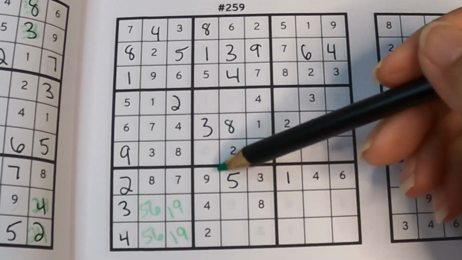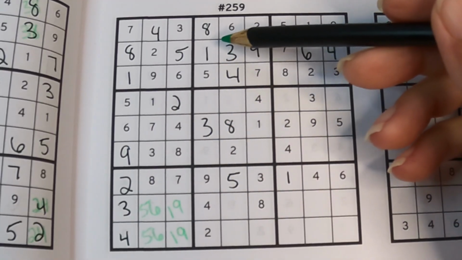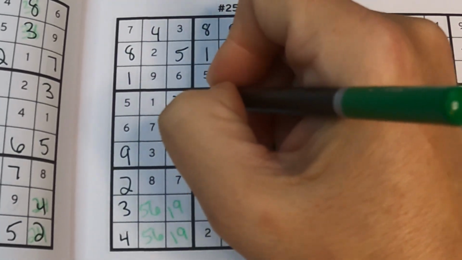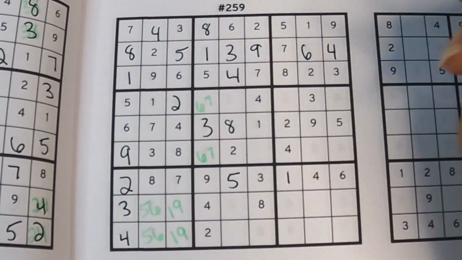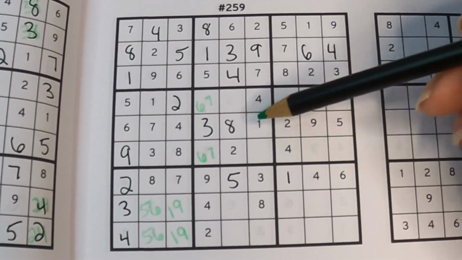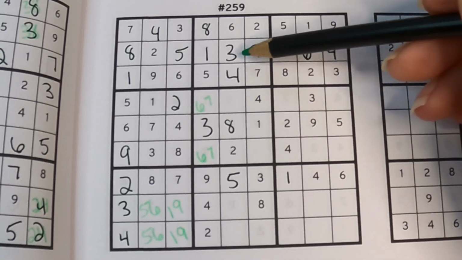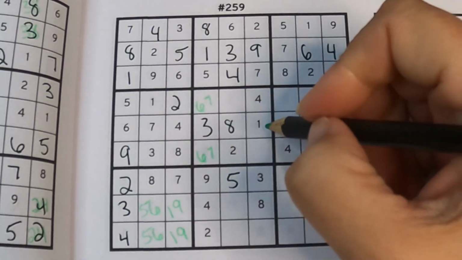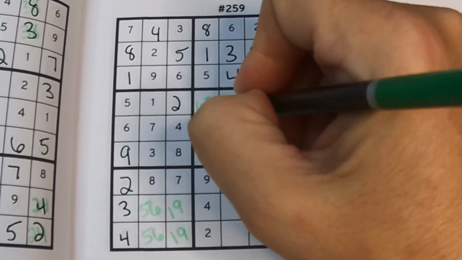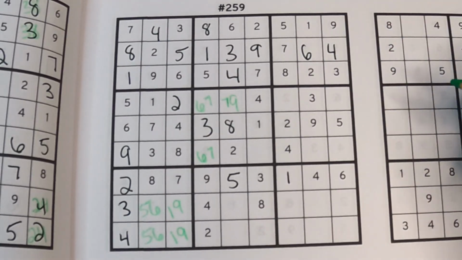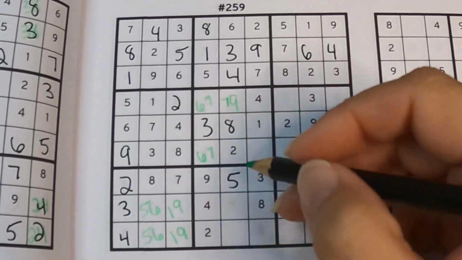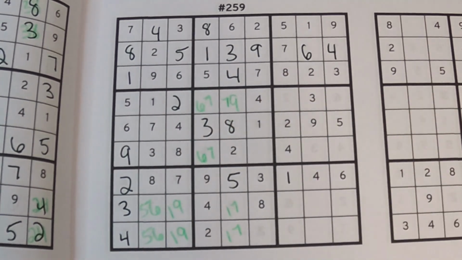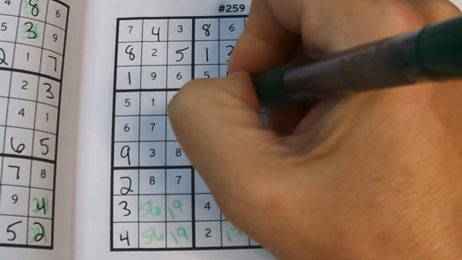For this column, we're missing 6 and 7, and I don't see any help. So 6, 7. For this column, we're missing 1, 7, and 9. We've got the 1 here, so 7, 9. 9 here, so 1, 7. That means that our 9 for that column has to be here.